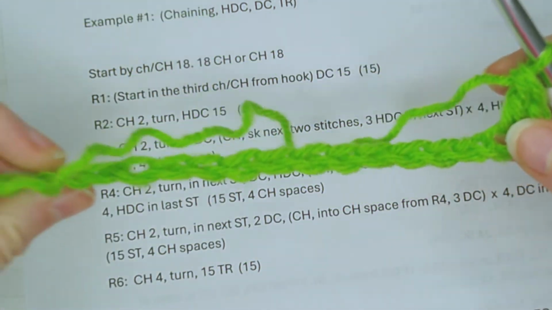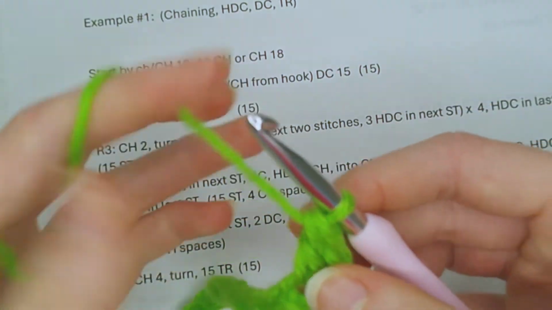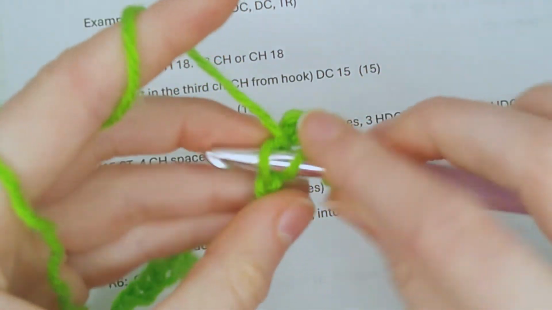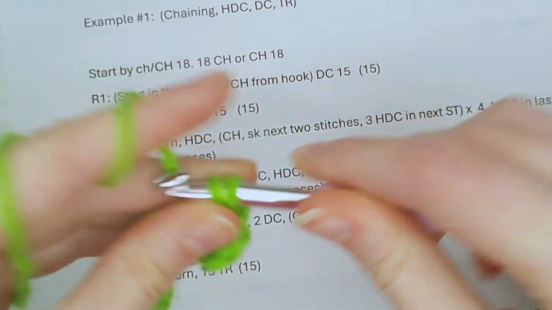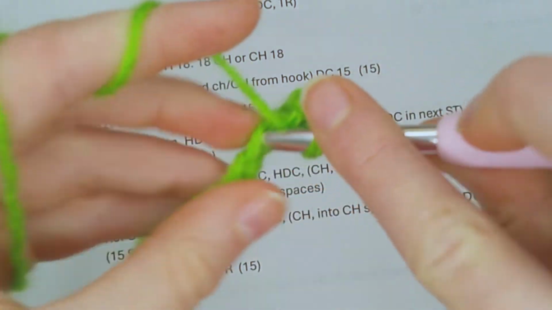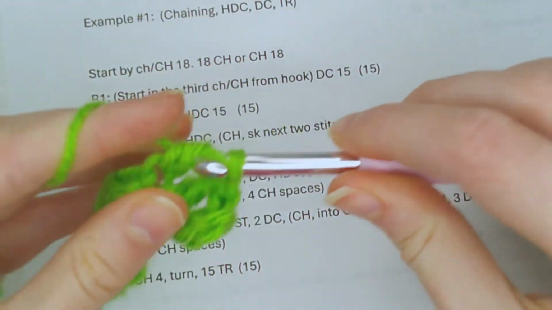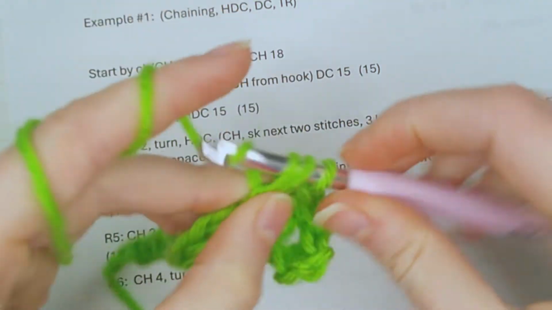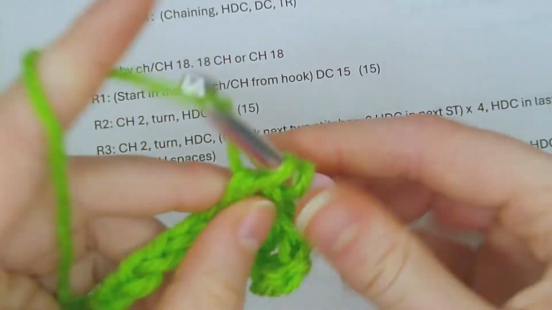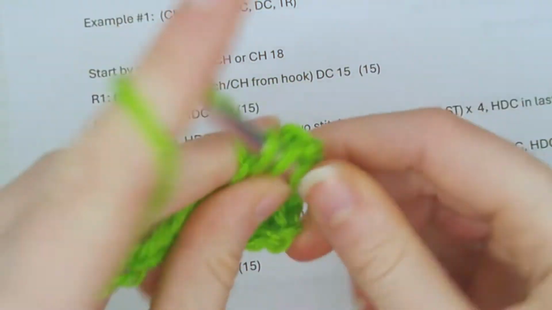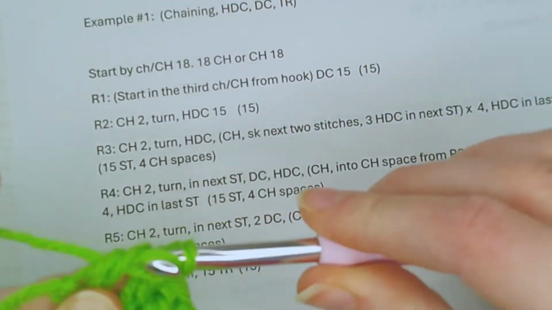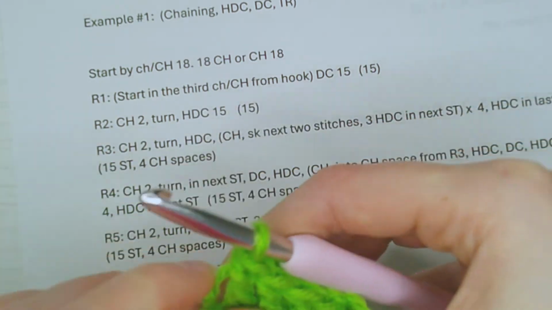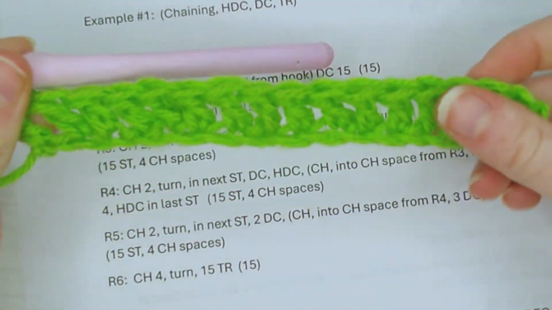Literally we're going to just go down the line and double crochet in all of these. So we're going to count. We did 1, now we're going to do 2, then 3. If you want to learn how to do a double crochet, I have a video, so watch that. I'll come back at the end when I finish this row. Alrighty, so we finished our first row.